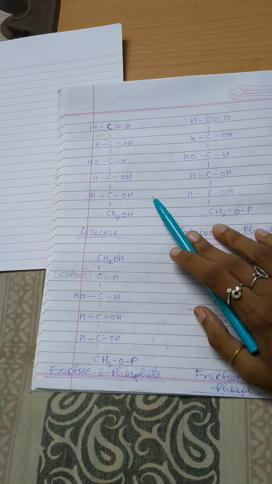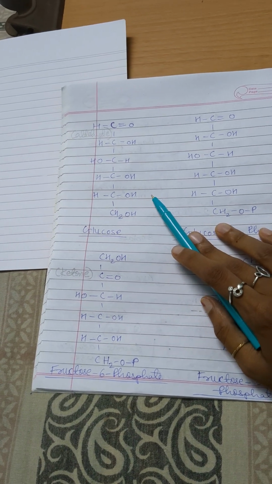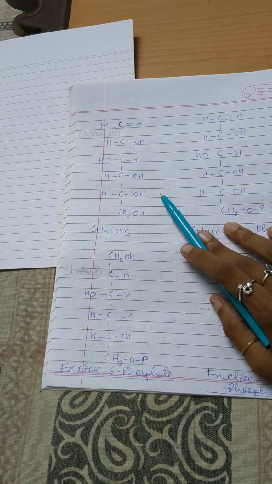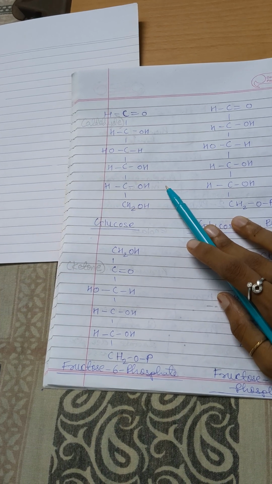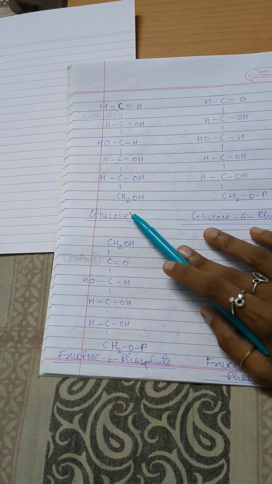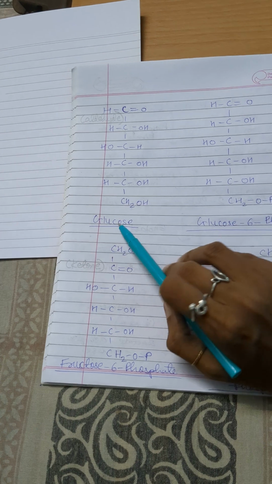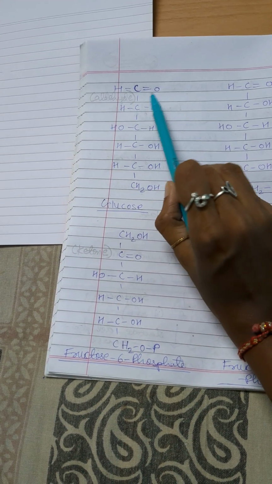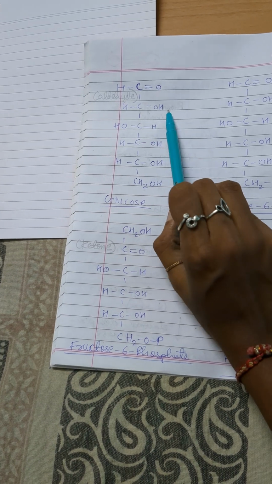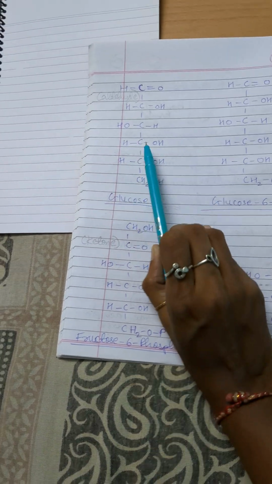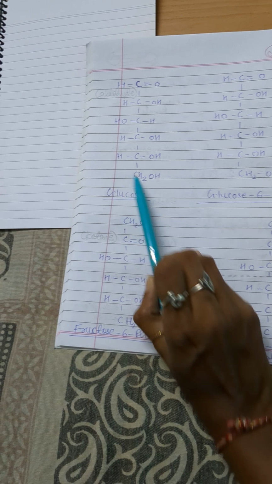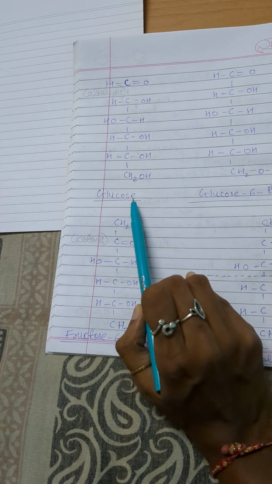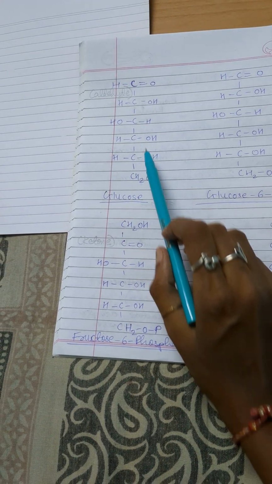Now we will look at the structures at each step. There are a total of 10 steps of glycolysis. We will start with the first step, the structure of glucose. As we know, glucose has an aldehyde group present. So first is the aldehyde C double bond OH, then CHOH, HCOH, CHOH, and then the last CH2OH. This is the structure of glucose.